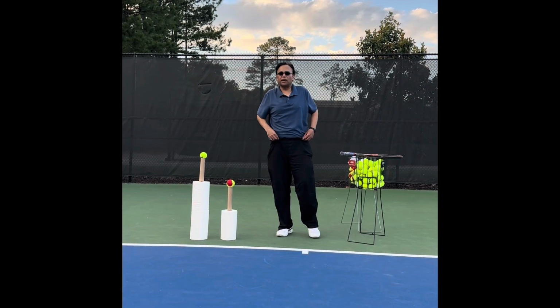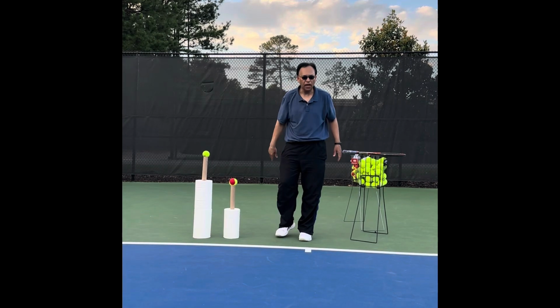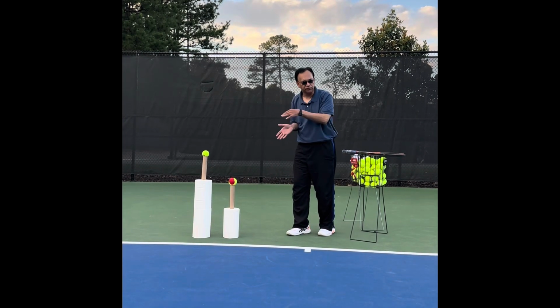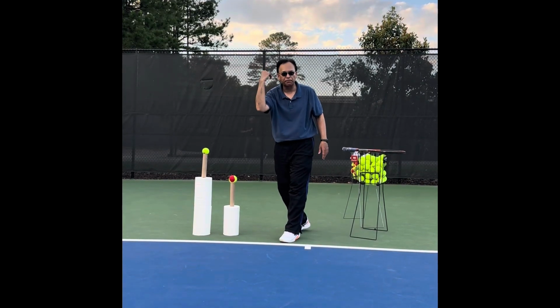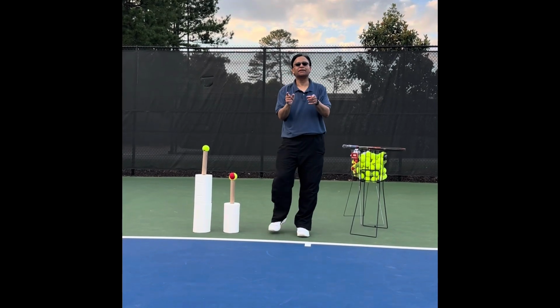So what I was trying to arrive at in this instant is that the more the body is involved, the more the energy is imparted to the ball. So that is the essence of the swing.